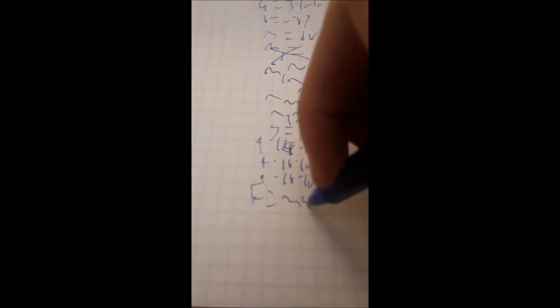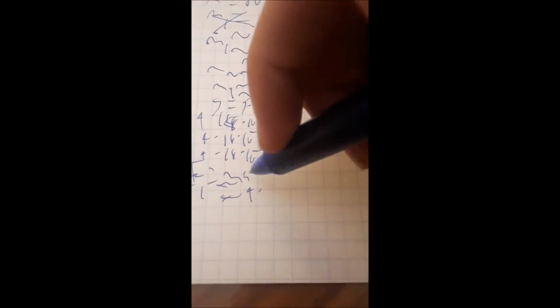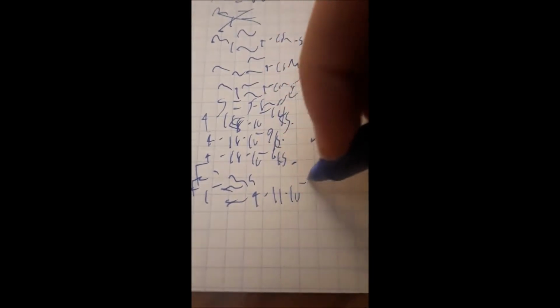Now, what we do is, we note that F equals ma, and we then write the forces that need to be balanced out. Okay.